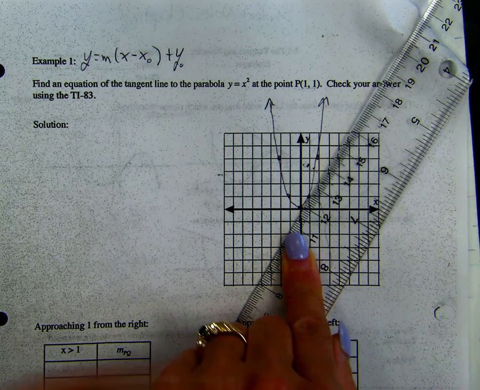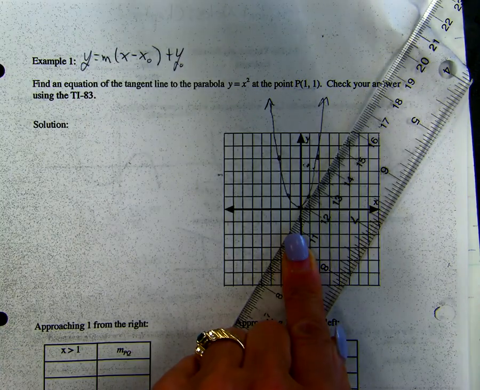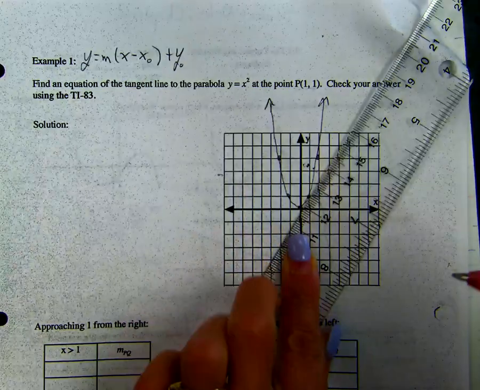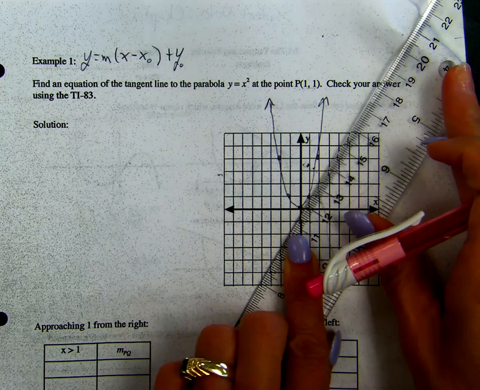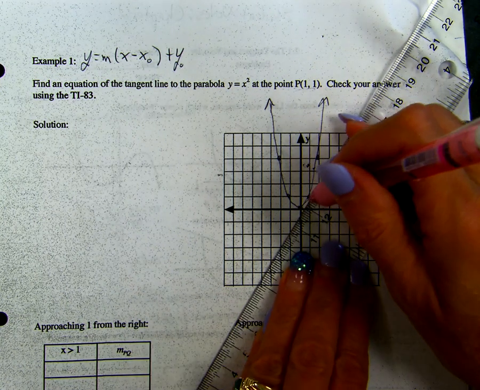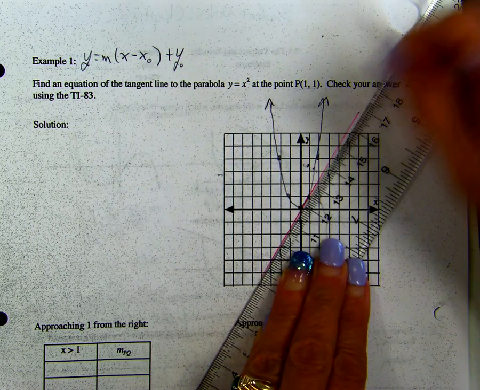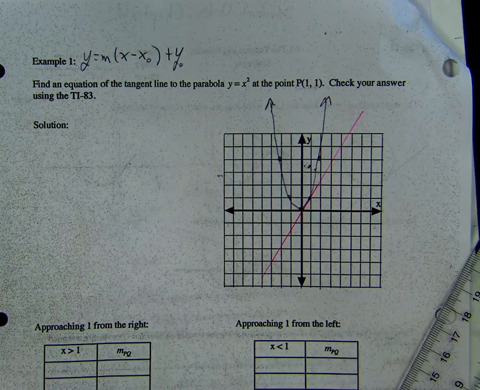If I just do a quick sketch of the tangent line, it looks kind of like this. And my job is to find the equation of that line.